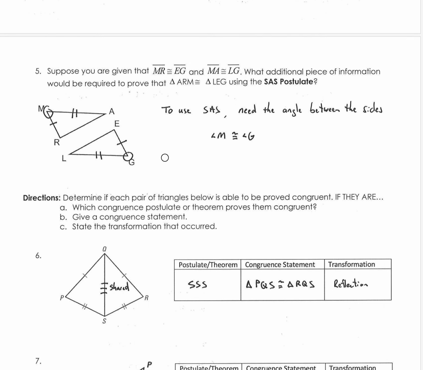All right, this one, I want to prove using side angle side. As soon as you see side angle side, you know you're going to want a side, the next angle, and the next side, which means you want the angle between the sides. And so if you look at this, you were told that that guy and that guy are the same. And then you were told this guy, that guy, and that guy were the same.